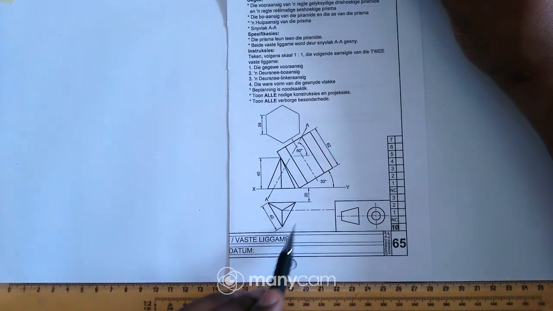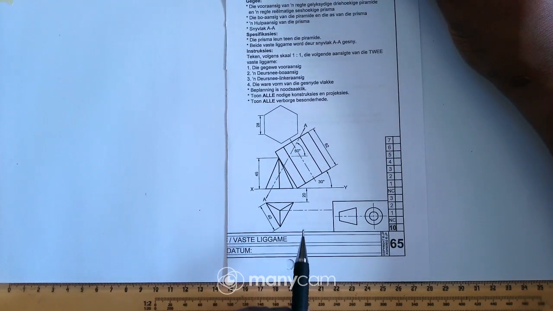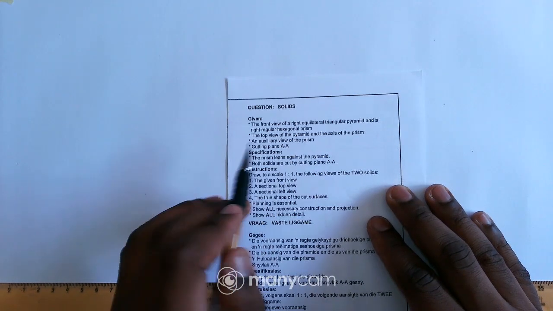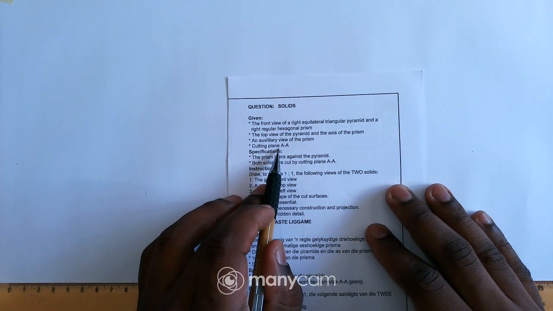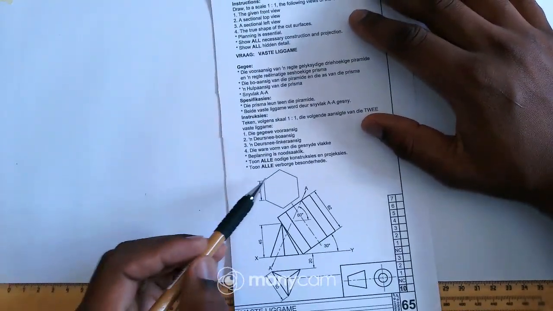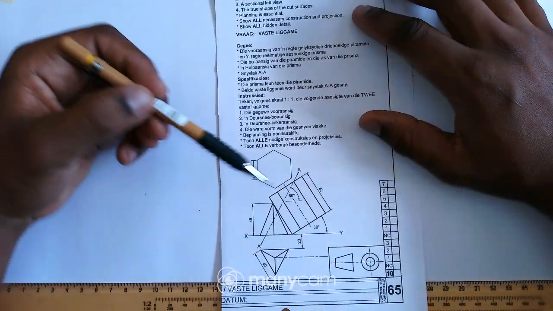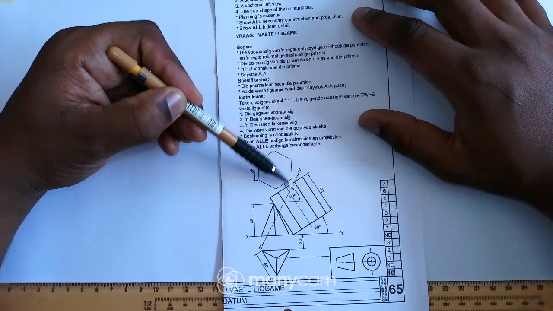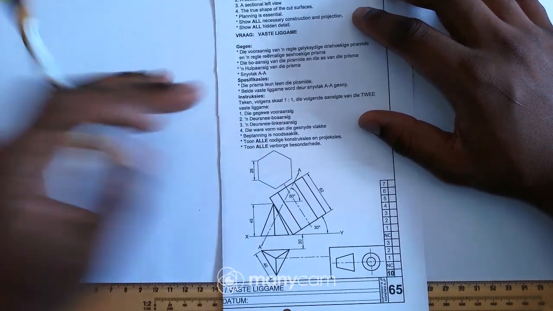So the top view of the pyramid, where is it? It's right there. But we are not given the top view of the prism, but we are given the axis, right? Point number three, we are also given an auxiliary view of the prism, and also the cutting plane AA. So where is the auxiliary view for the prism? It's right there, and the cutting plane AA, it's right there. As you can see, the cutting plane passes through the two solids, right? So that's what they gave us.